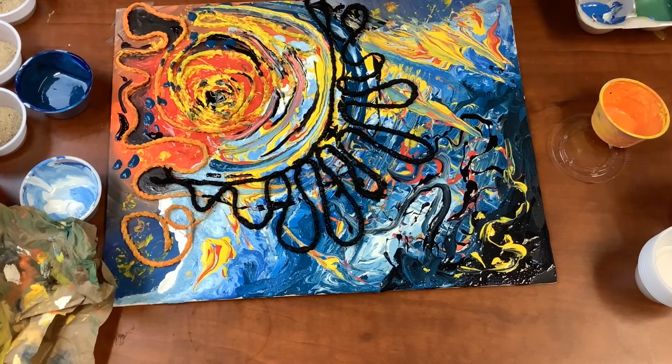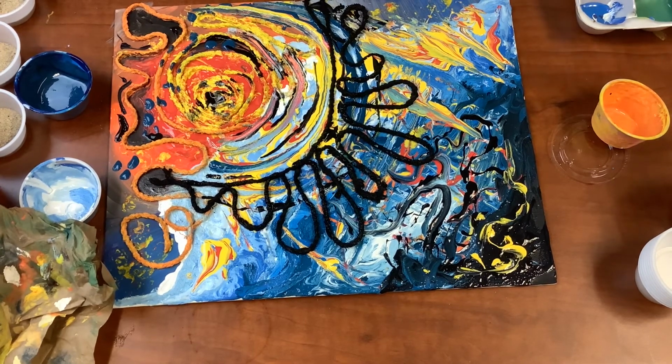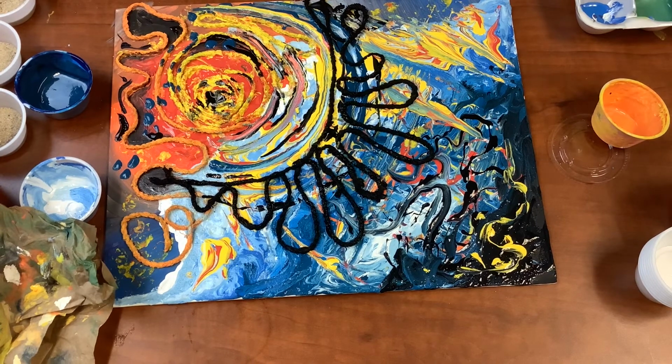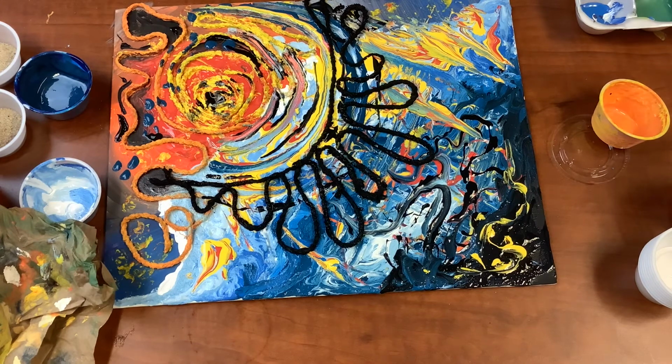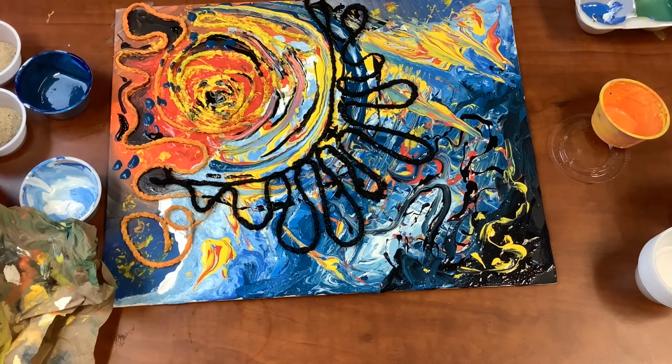So what we want to do now is, I think the last thing is we're going to want to contrast that as well. And I'm thinking maybe we do that with, let's think. Well, black and white is the very most contrasty thing as far as colors go, almost anyway. I'm going to add a little bit of white to some sand, and then I'm going to dab it on so that it makes a line.